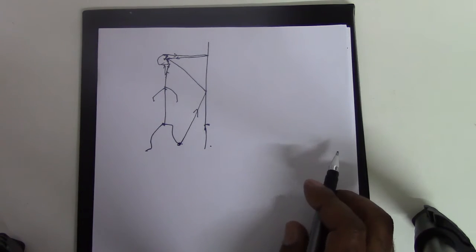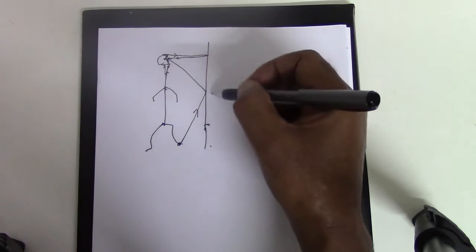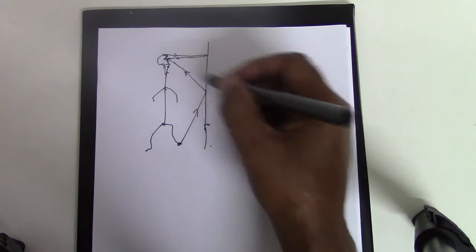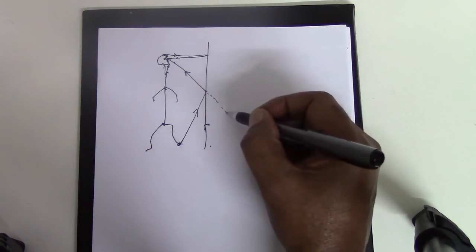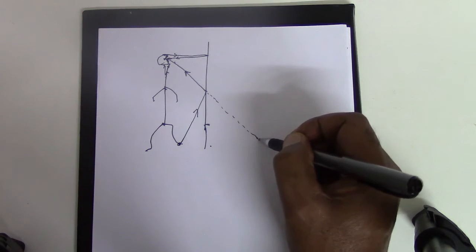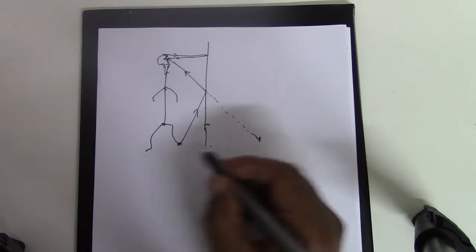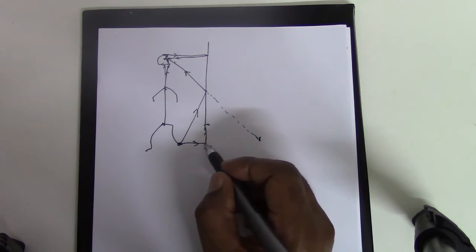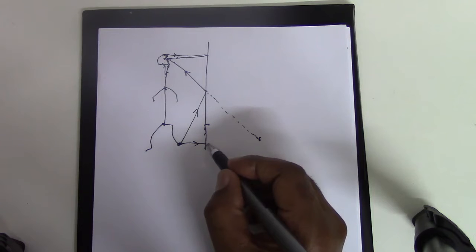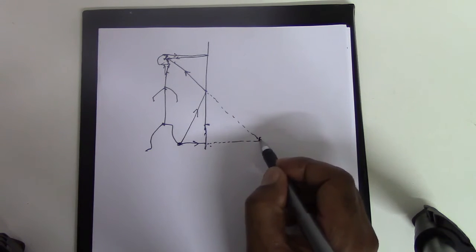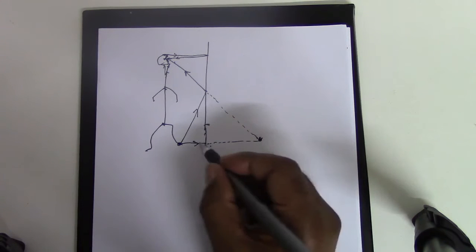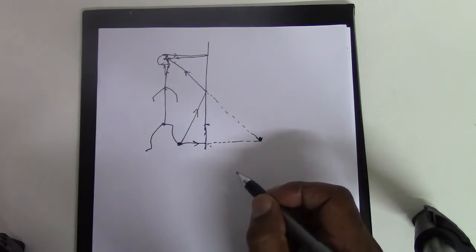So when he sees himself in the mirror, this reflected ray appears to come from somewhere down here. If you make another ray that strikes the mirror directly and extend backwards, you will see his foot somewhere here.